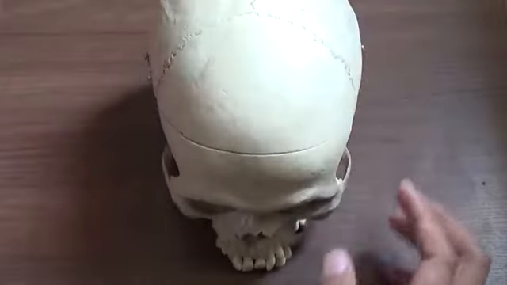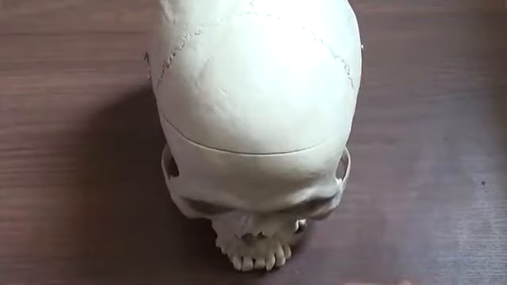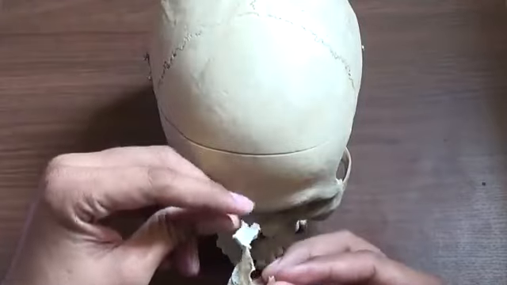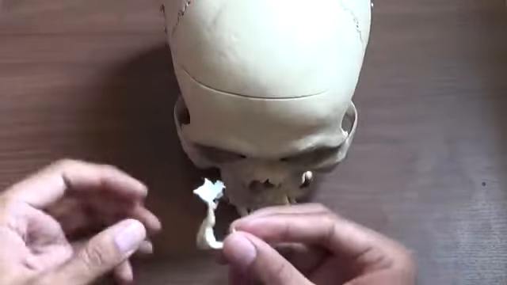Now the fifth pair of bones is the palatine bone. As the name itself is suggestive of, it contributes to form part of the hard palate, right.